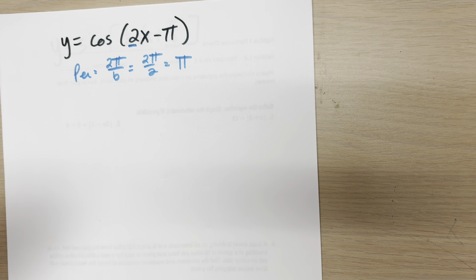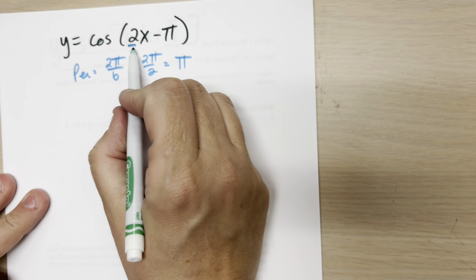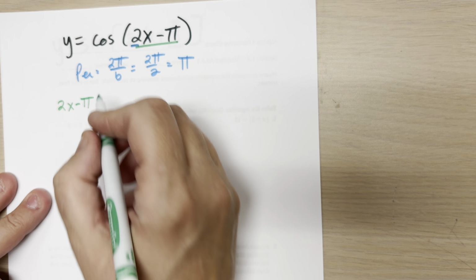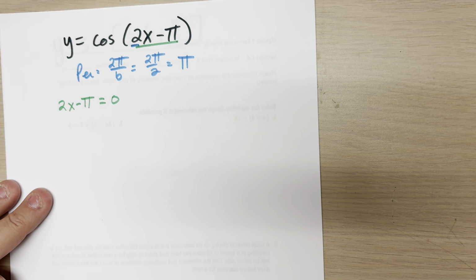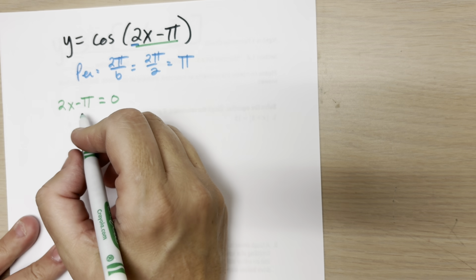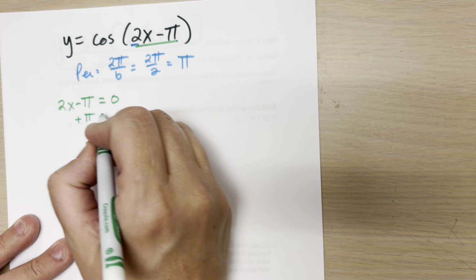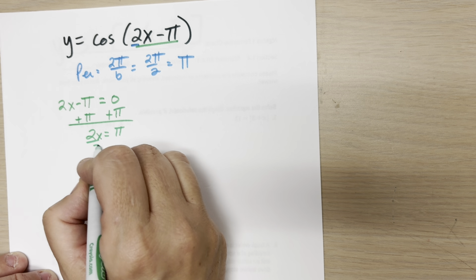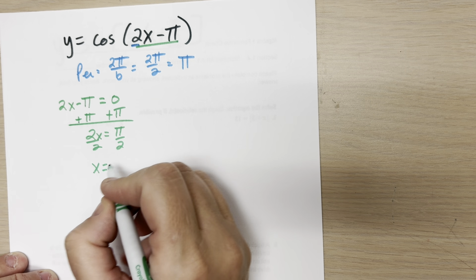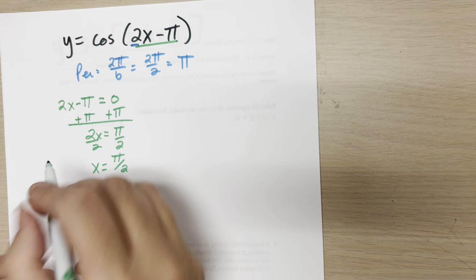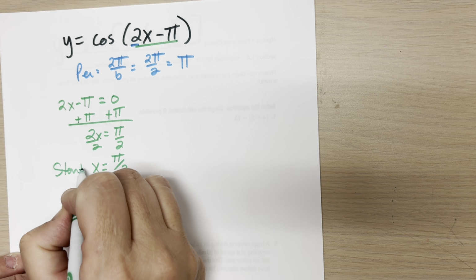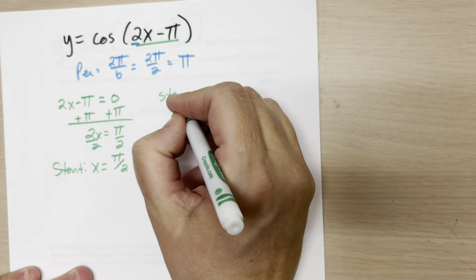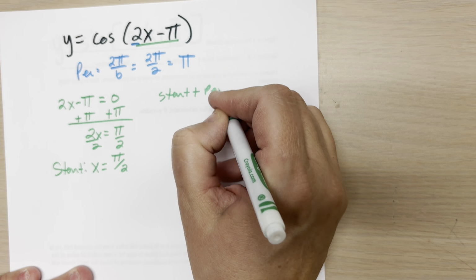To figure out where to start this thing, take whatever is in your parentheses and set it to where cosine normally starts, 0. Okay, so if I solve this, I'm adding a pi on both sides, and then I'm going to divide by 2. So that means that my start point is going to be at pi over 2. My end point will be my start plus the period.